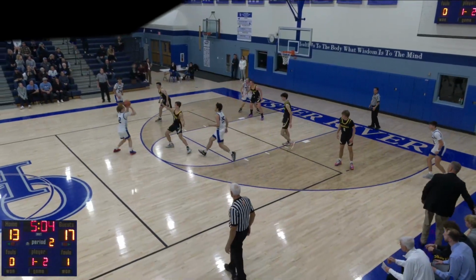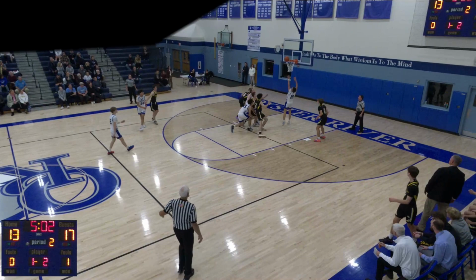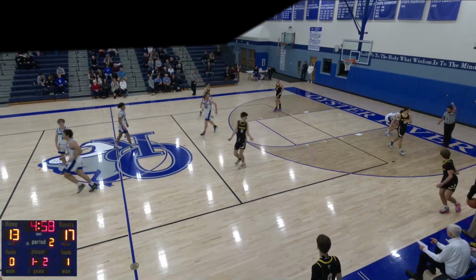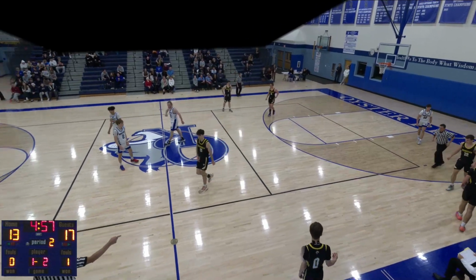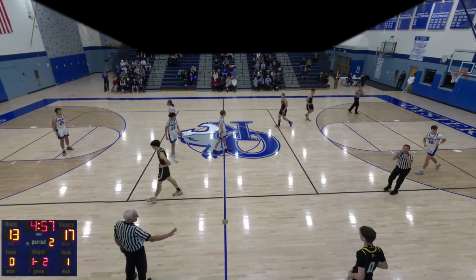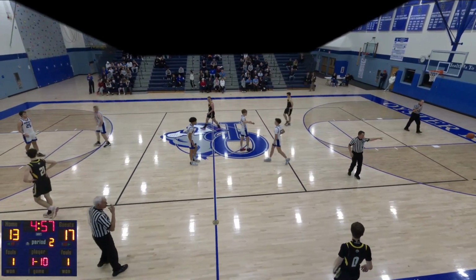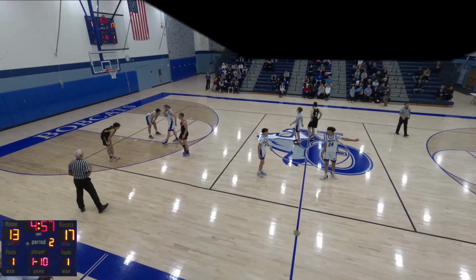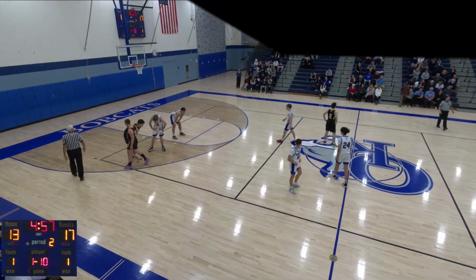Varney to Brewer. The shot. No good. Rebound Clough, but he will lose it. And that's going to be a foul on Clough. Souhegan ball. It's another foul for Oyster River. These fouls stacking up is never a good thing. It's Clough's first foul as he just checked in.